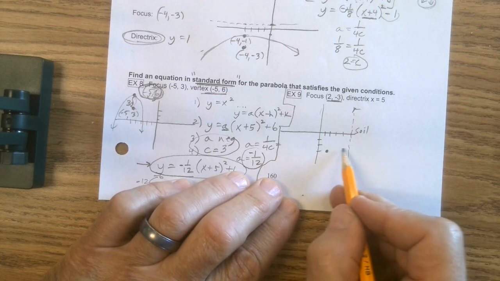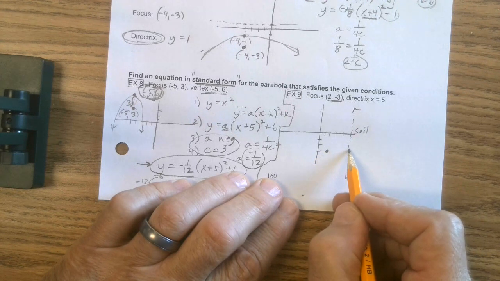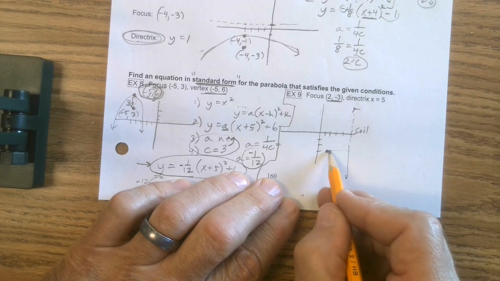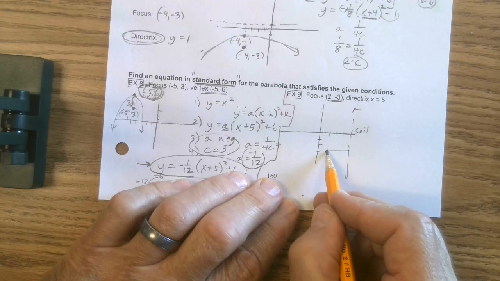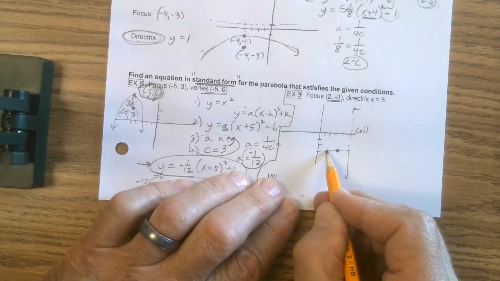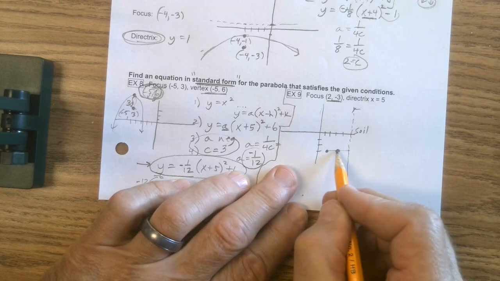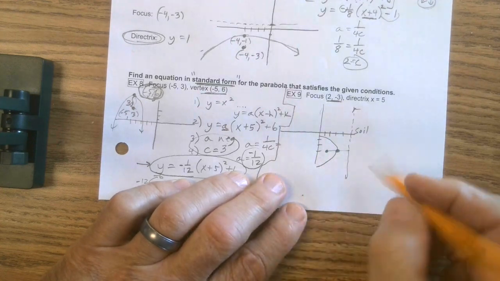So I got to think to myself, okay, if this is 2 to the right, and this is 5 to the right, that's 3 units that separates my focus from my directrix. That means I have to go 1.5 to the right from here, or 1.5 to the left from here to find my vertex, to get my drawing.